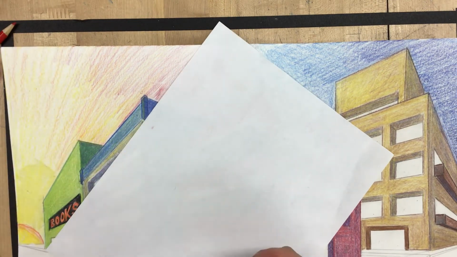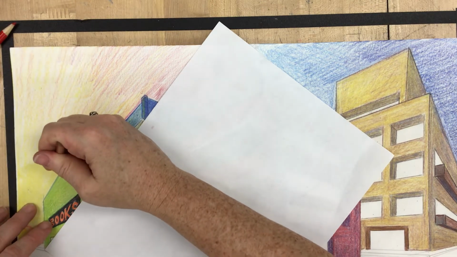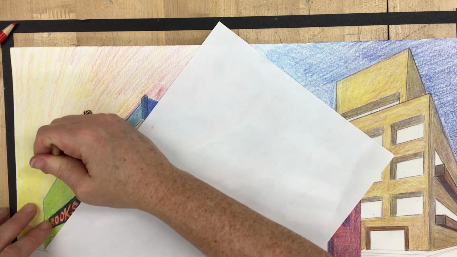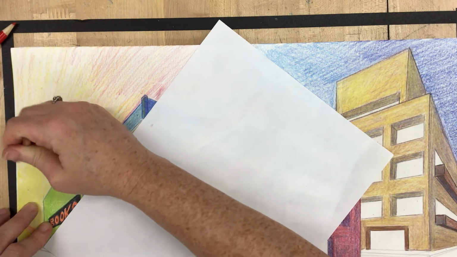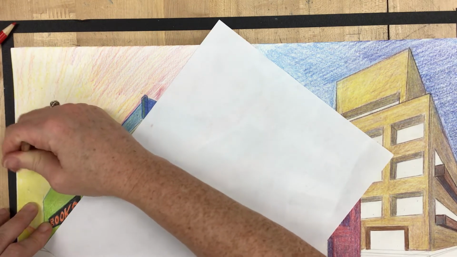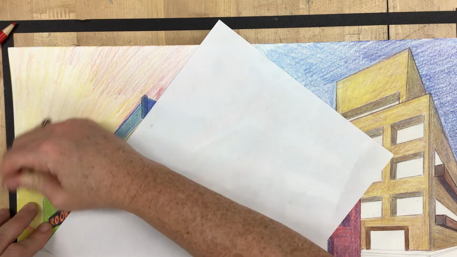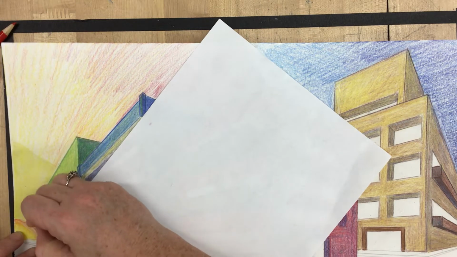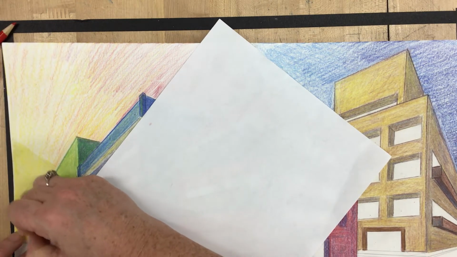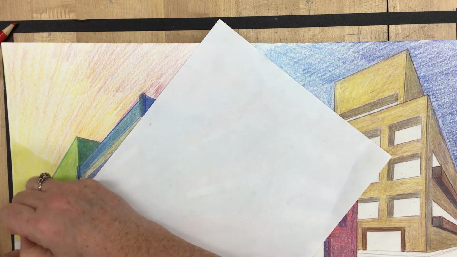So at this point, you can pause the video, get those transitions in place, get your burnishing done. So do that now. Once the sky's done, you can start the video again and we'll look at how to make the windows look reflective.